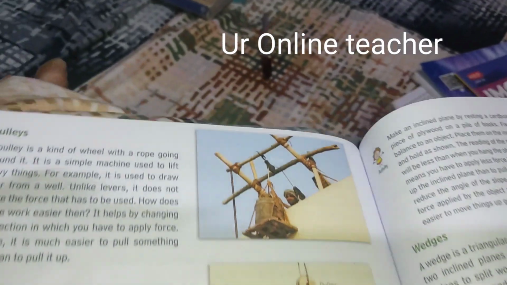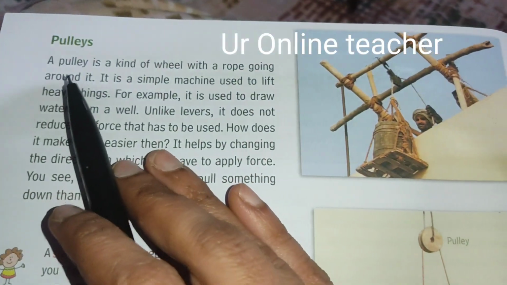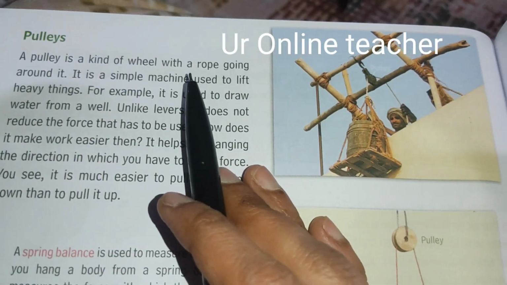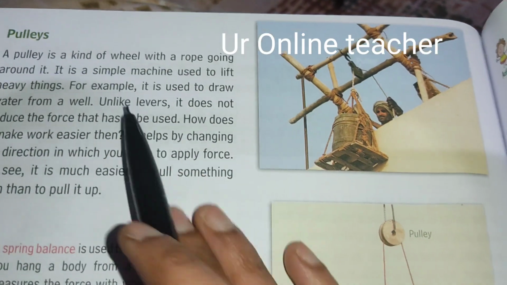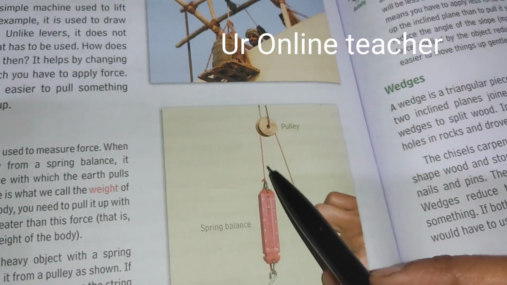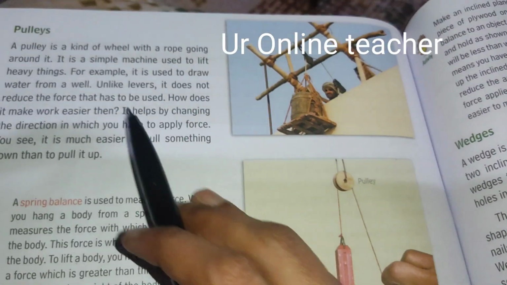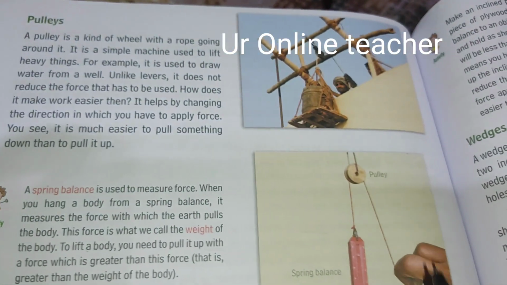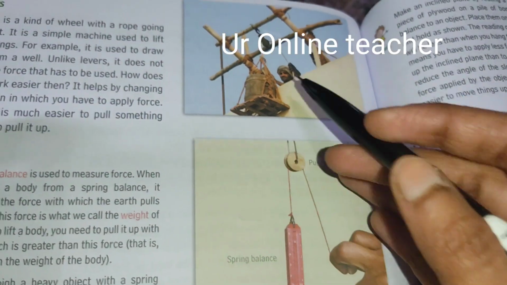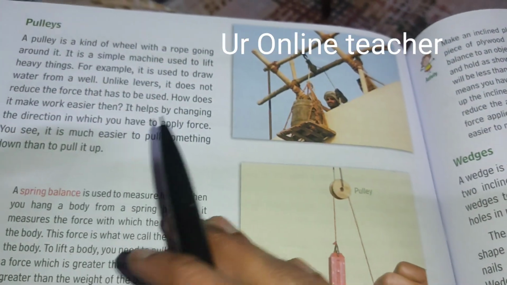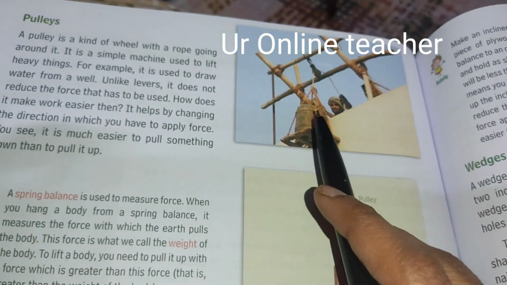Then what is a pulley? A pulley is a kind of wheel with a rope going around it. It is a simple machine used to lift heavy things. If you want to lift a heavy thing, it is used. For example, to draw water from a well, it is used.